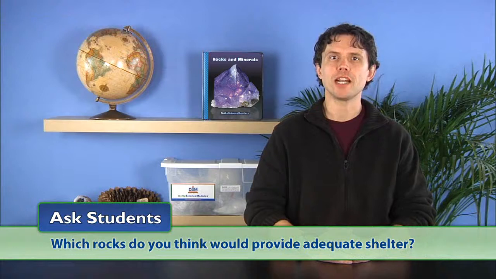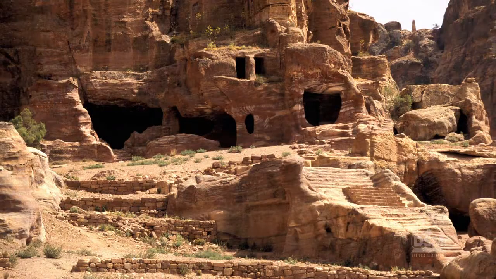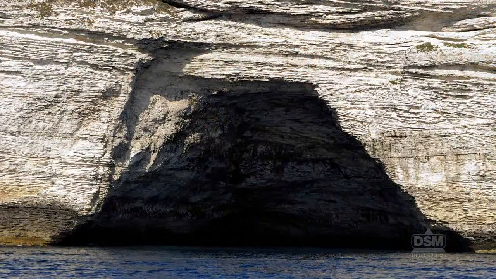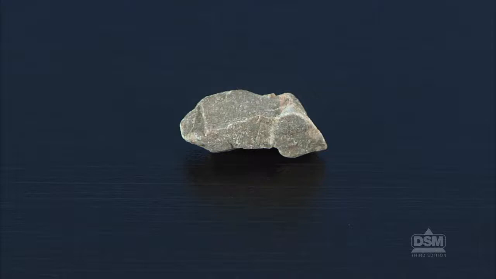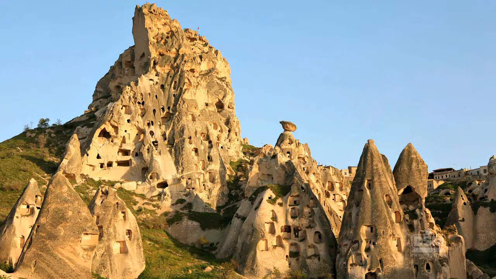Identify flint as a variety of quartz, and note that flint is not the same material that is used today in lighters. Then, ask students, which rocks do you think would provide adequate shelter? Students may mention caves, which could have provided a place to hide from predators and protection from sun, wind, rain, and snow. Explain that natural caves are formed by erosion of limestone rock formations or through volcanic or earthquake activity. Further explain, other caves were chiseled out by hand from cliff walls.